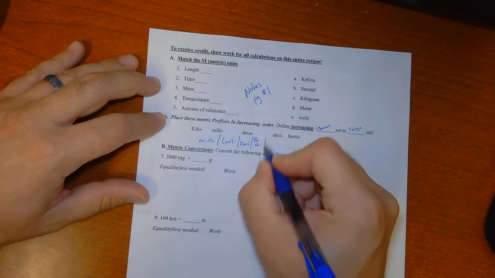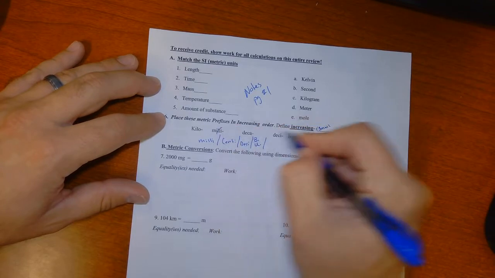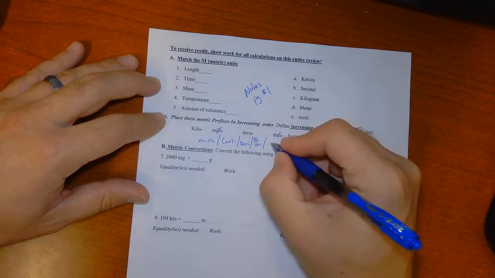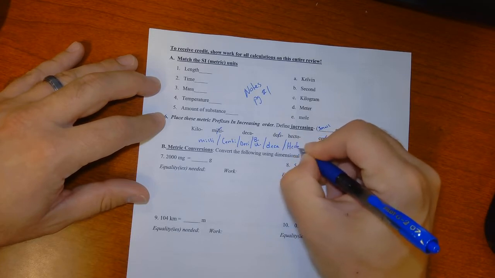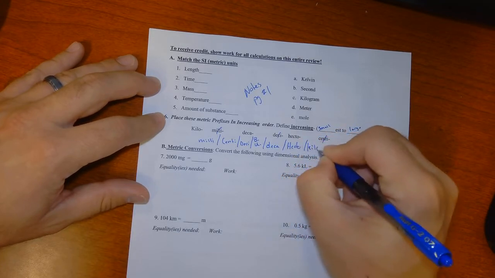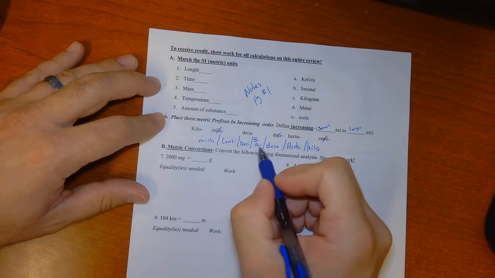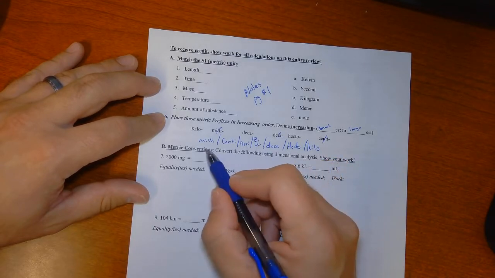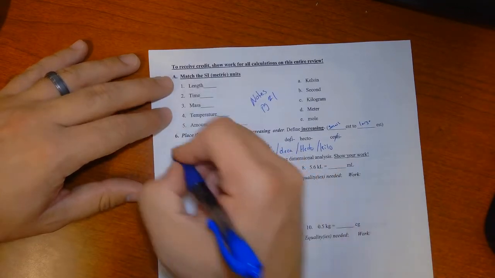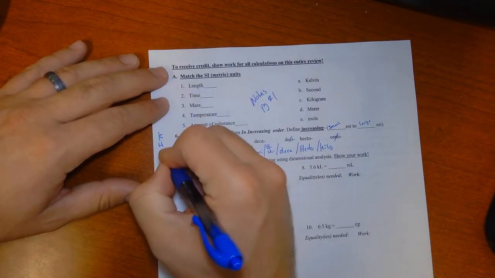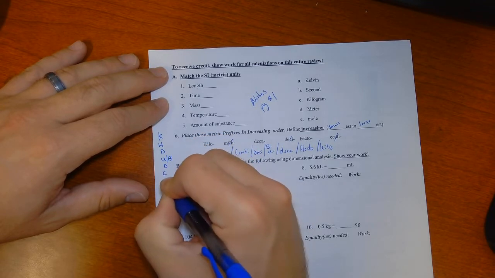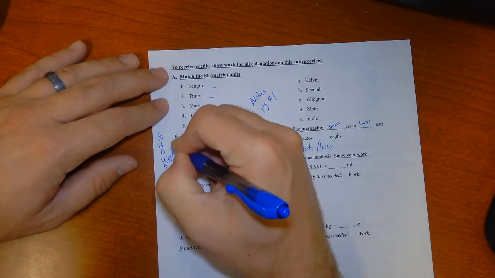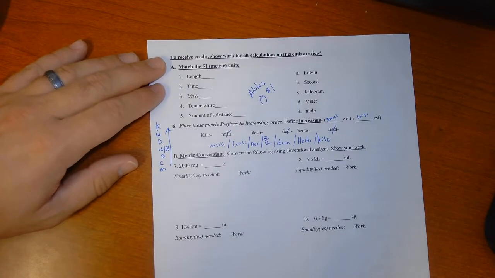After your base, so we have milli, centi, deci gone, it should be deca, hecto, and then kilo. So this is King Henry died unusually or by drinking chocolate milk. If you did it like we did it in class, King Henry died unusually or by drinking chocolate milk, you're increasing from the bottom to the top.